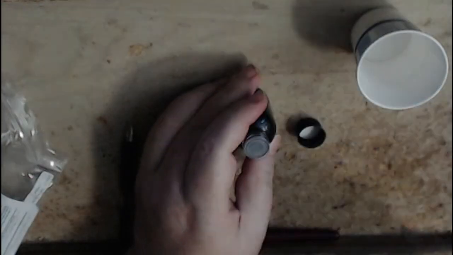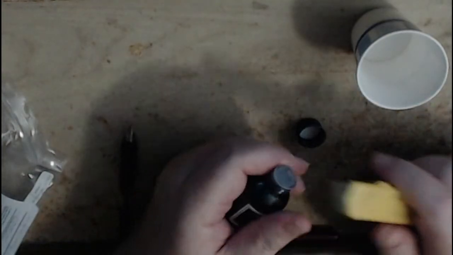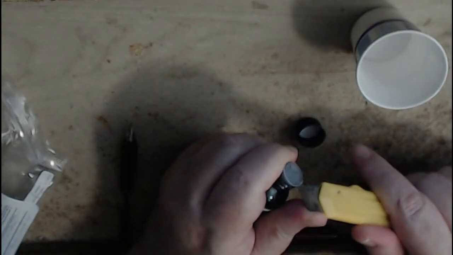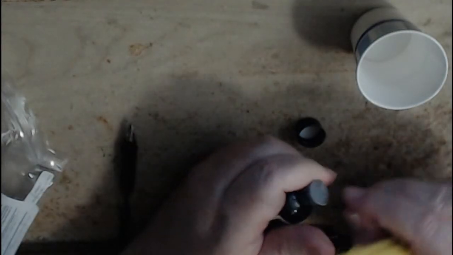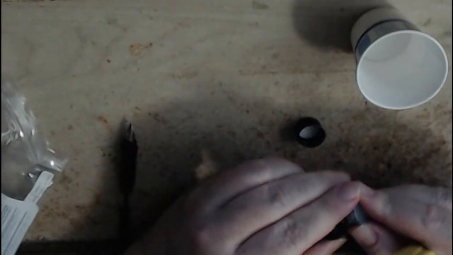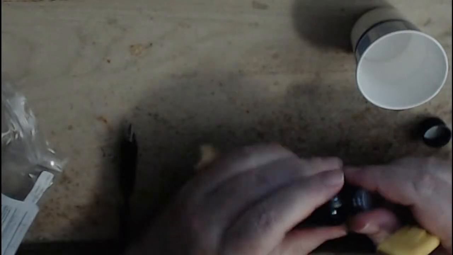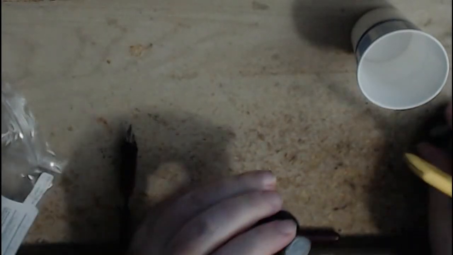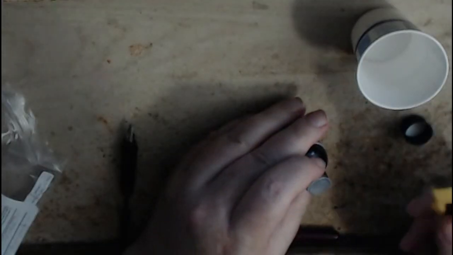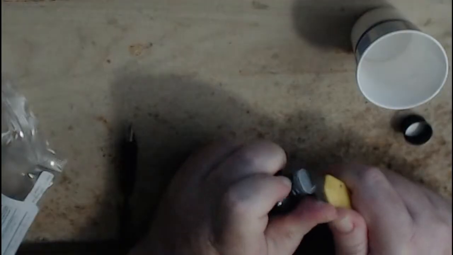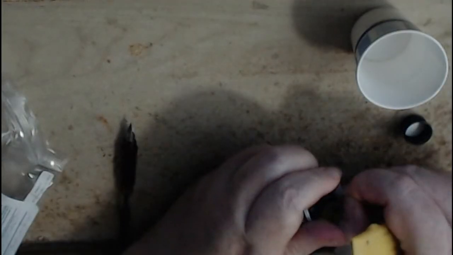God damn it. Can't just do anything without a fucking tool. Goddamn idiots. I suppose they think they're keeping the ink dry, but what they're really doing is busting my fucking balls. Making it very difficult to access this. Oh, you fucking cunt.